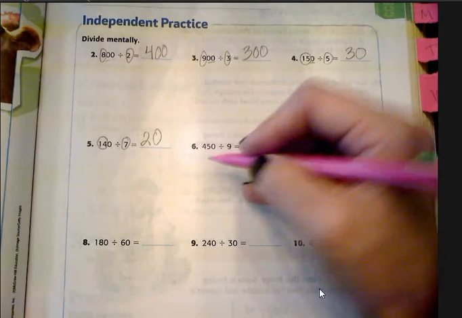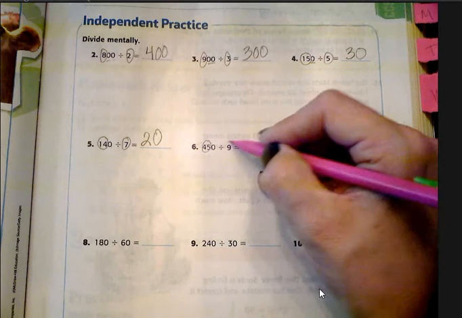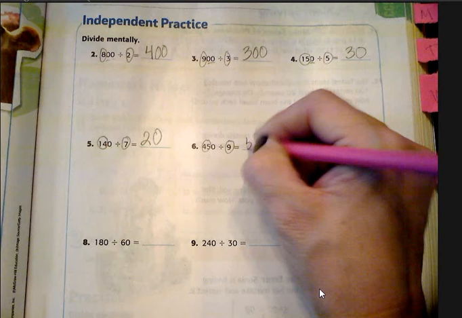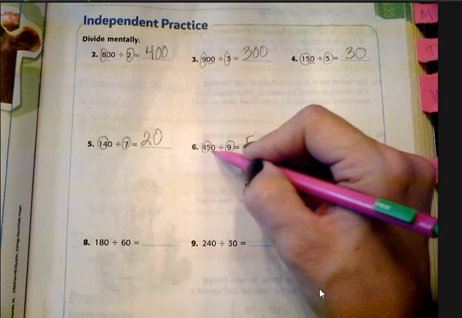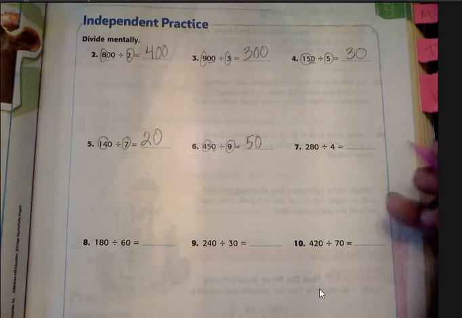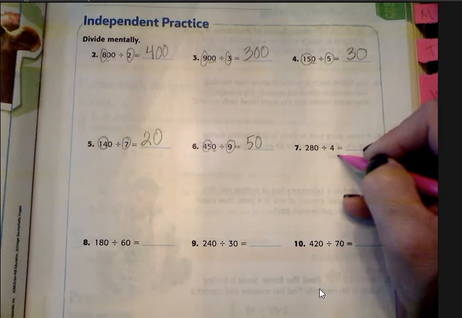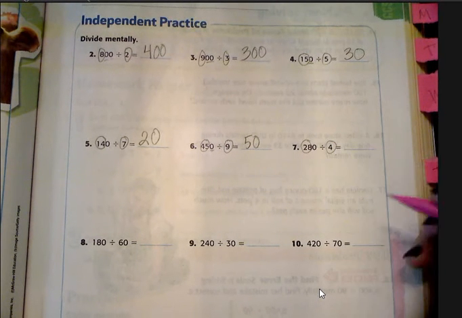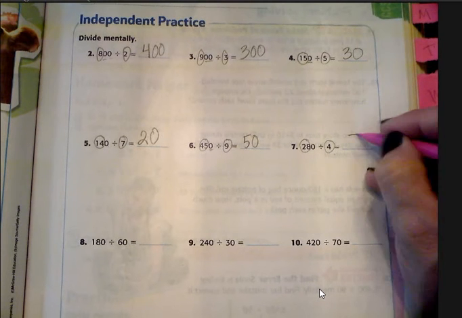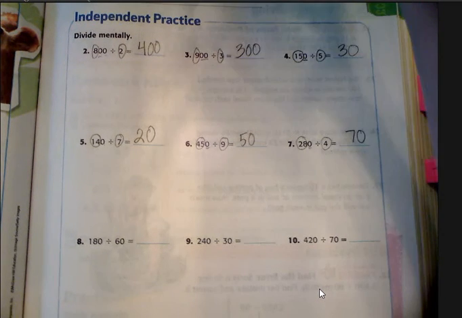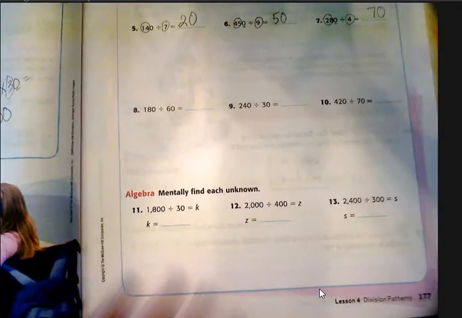Let's circle everything that's not a 0. 45 divided by 9. 45 divided by 9 is what? 45 divided by 9 is 5. 5 times 9 is 45, and there's 1 0 left over. Let's circle everything in this problem that's not a 0. 28 divided by 4. 28 divided by 4 is 7. How many zeros are left over? 1. 70 is my answer there.